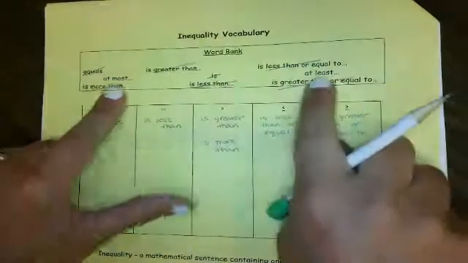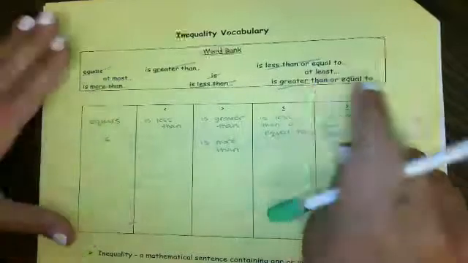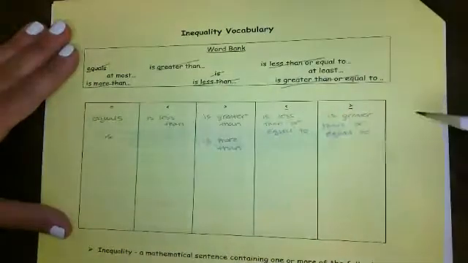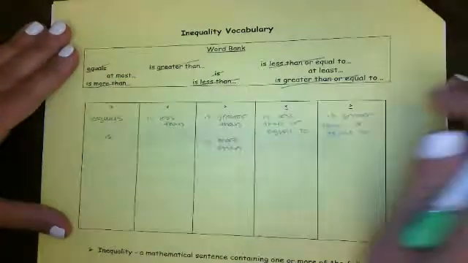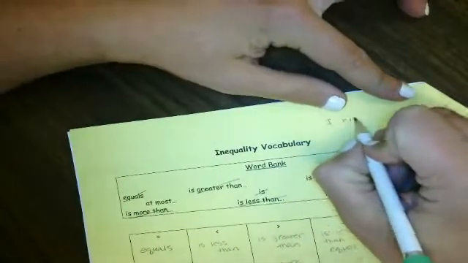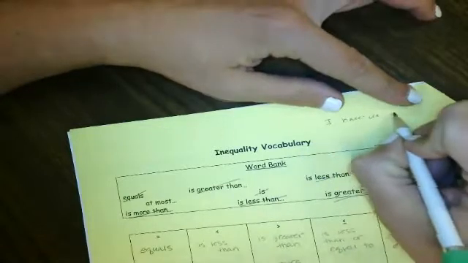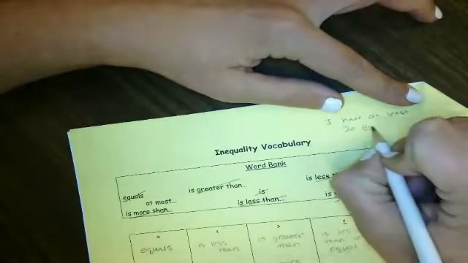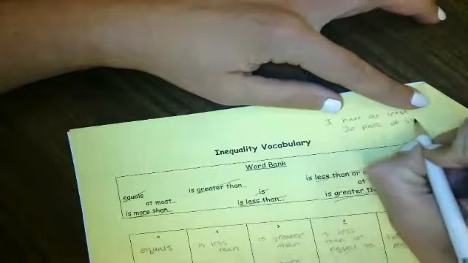Okay, so that leaves at least and at most. And these are the two that are tough to remember. So I often encourage students, instead of just trying to memorize it, instead put it in context. Okay, so I'm going to do this kind of up here. You don't need to write this down on your paper if you don't want to. If I write, I have at least 20 pairs of shoes.